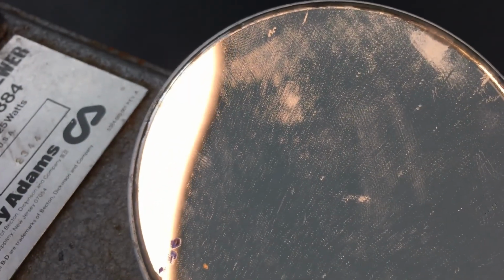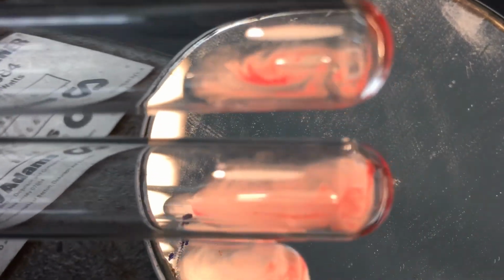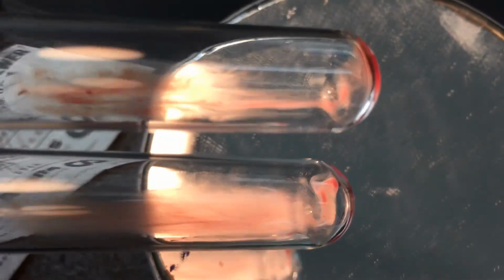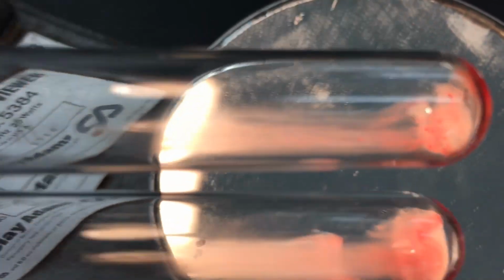Okay. And I added one more sample so that we could see if we could tell the positives from the negatives. The bottom tube is your patient with anti-D, and the top one is your RH control.